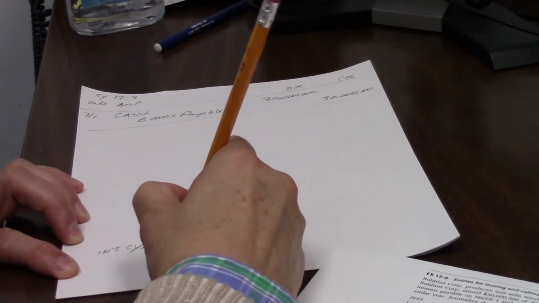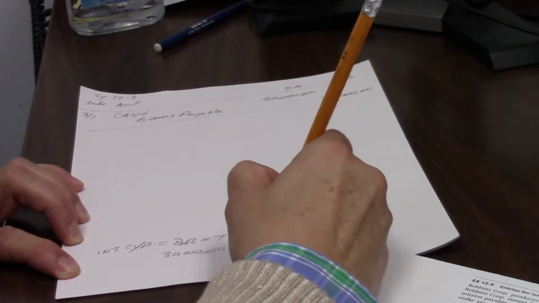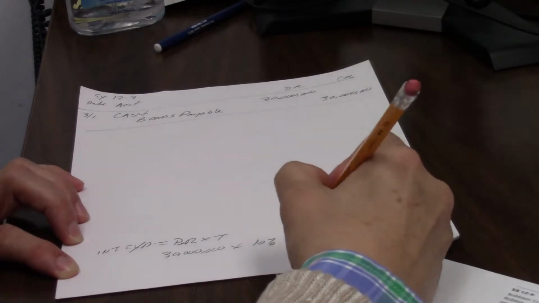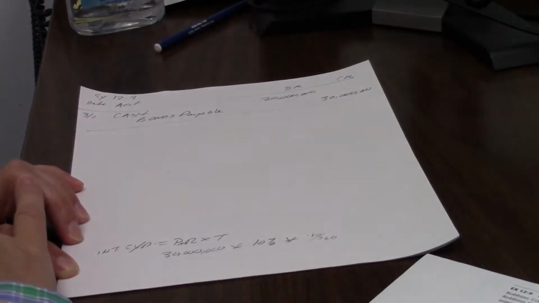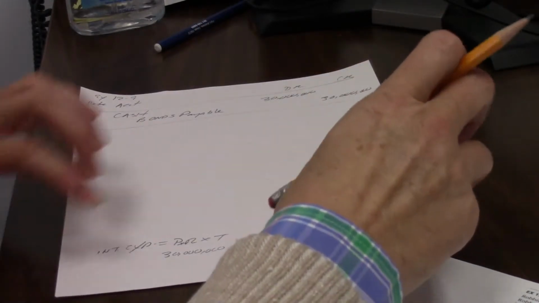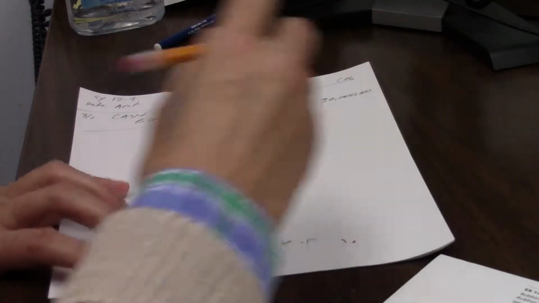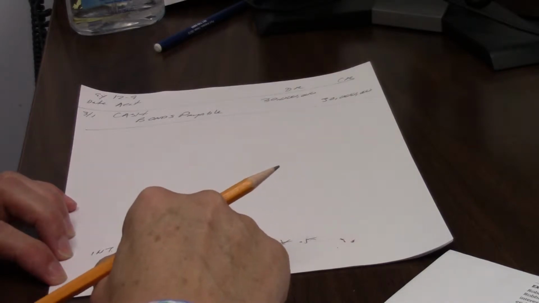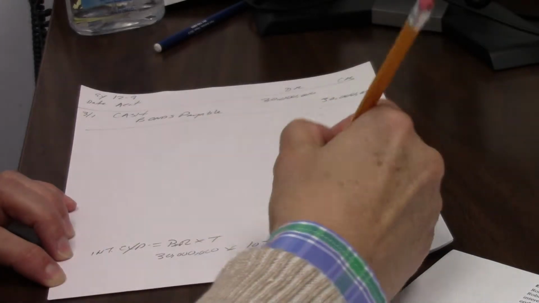So we've got 30 million times 10% times, we've been doing it in days, right? So 180 divided by 360, that's half a year. But you could just do it times 1/2, so we'll just do that, times 0.5. 10% of 30 million is 3 million. Half of that is 1.5 million.